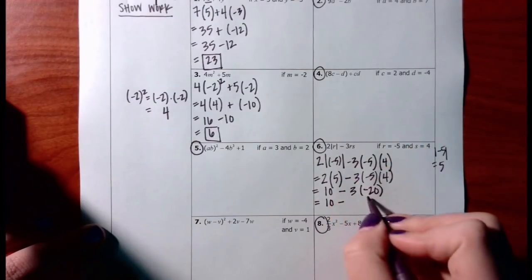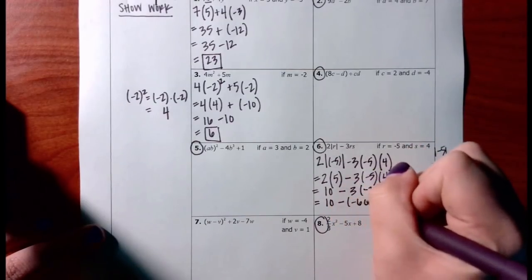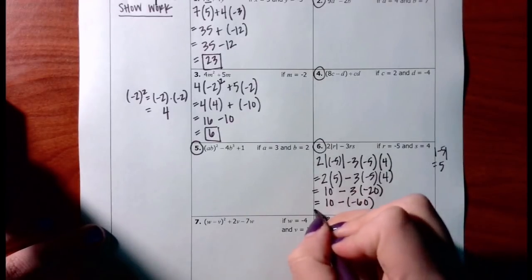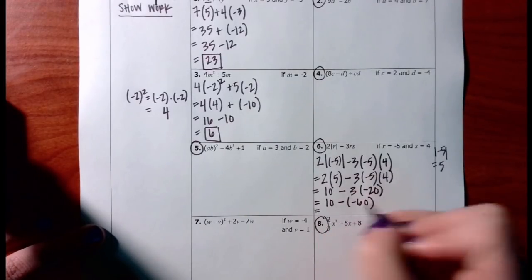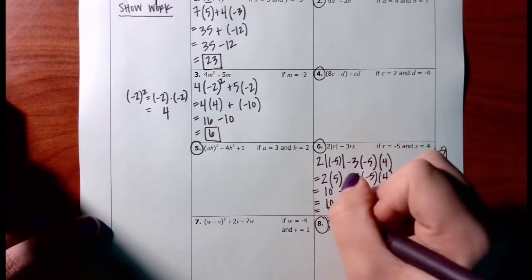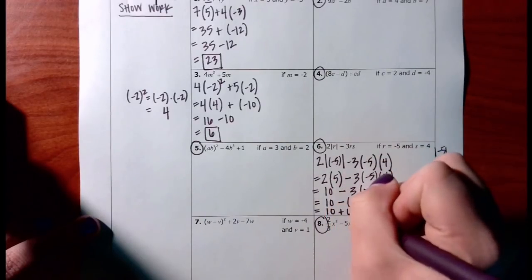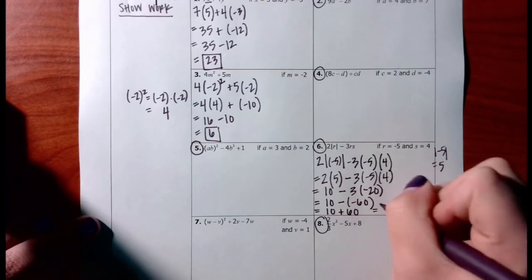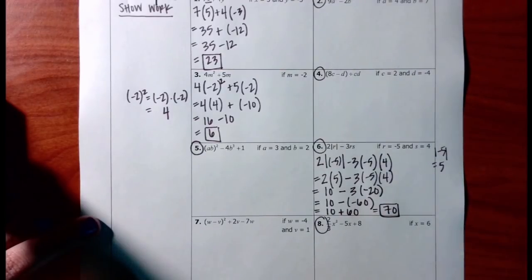10 minus 3 times negative 20 is negative 60. Now if we rewrite this, remember if we subtract a negative, that really is a positive. So it's going to be 10 plus 60, which is going to be equal to 70. Box in your answer and you're done.